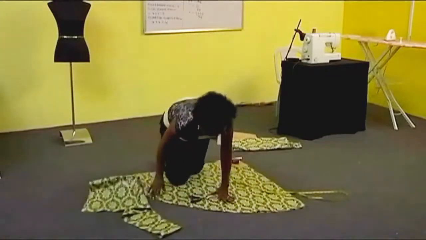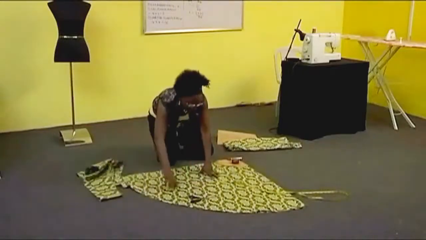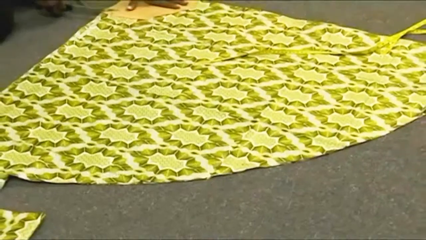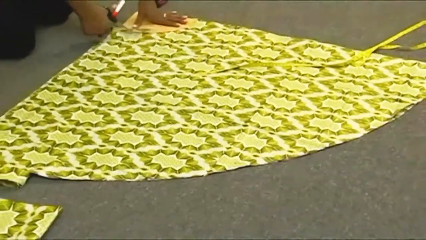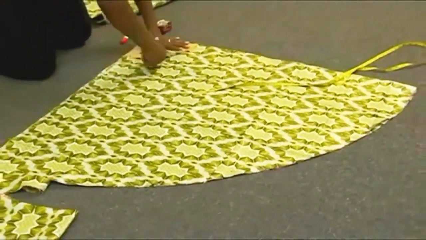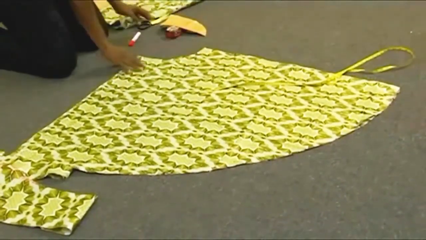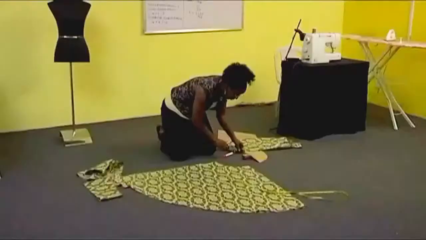Okay, so once I've cut that, I just need to cut out the waist. So we're done with this.